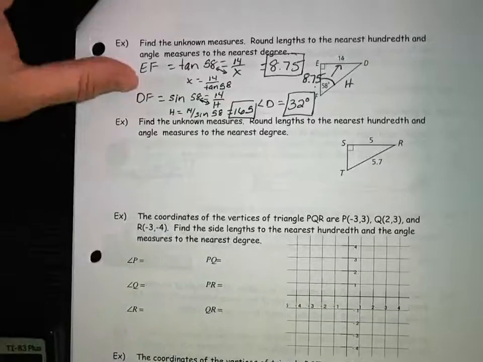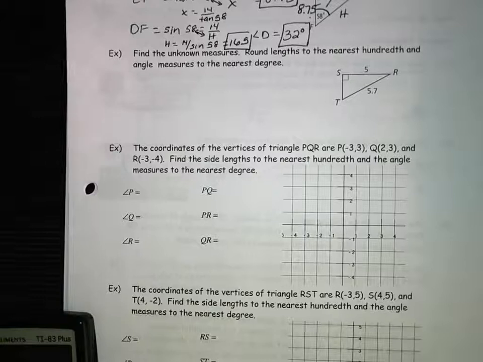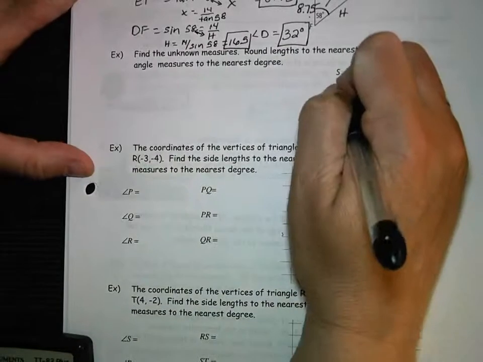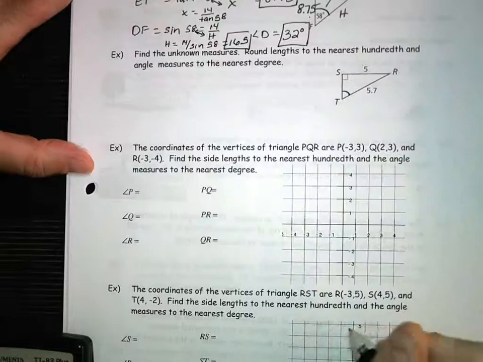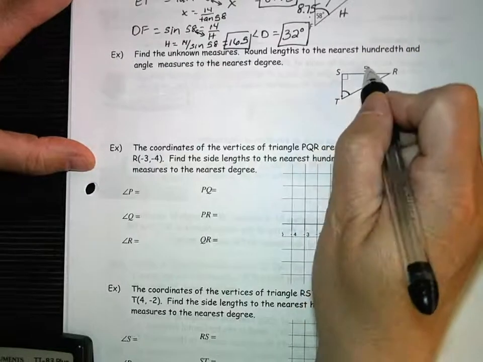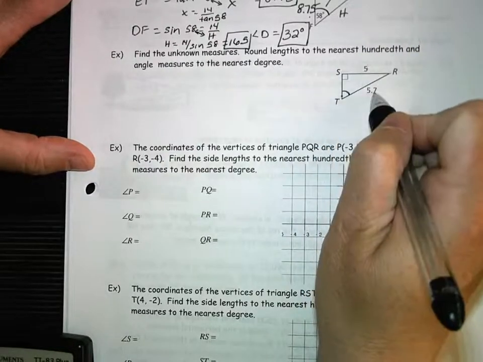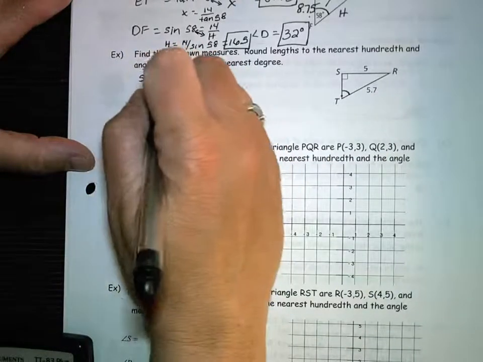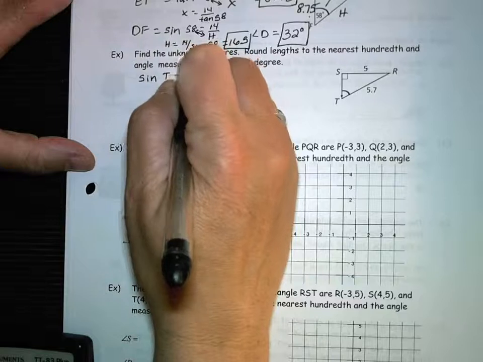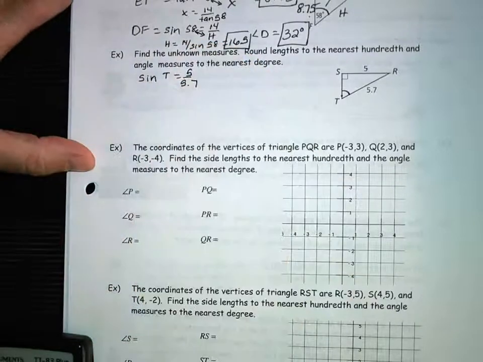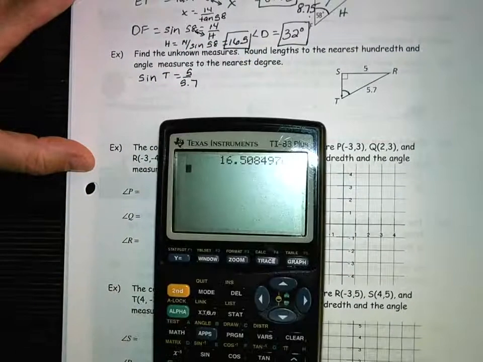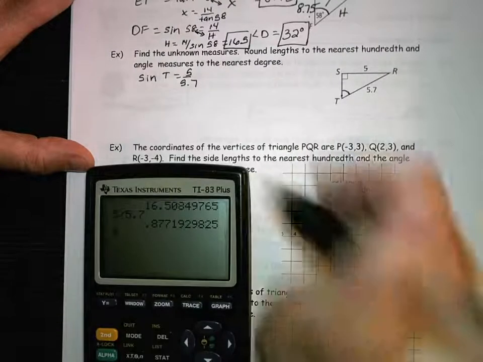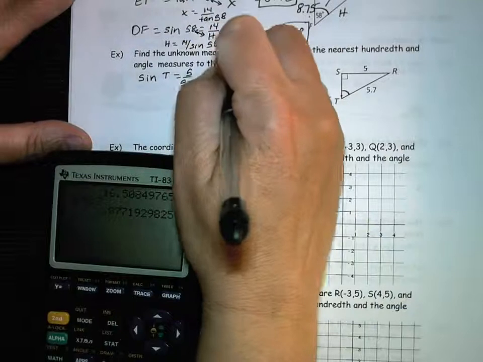In the next example, you will notice we are not given any angle measures. So the first thing I'm going to do is find angle T. We know the opposite side and the hypotenuse, so we can say the sine of angle T is 5 over 5.7. And if we do 5 divided by 5.7 is 0.877.